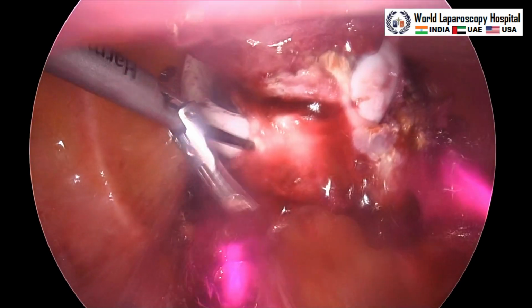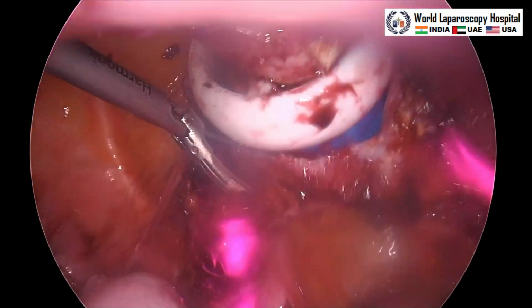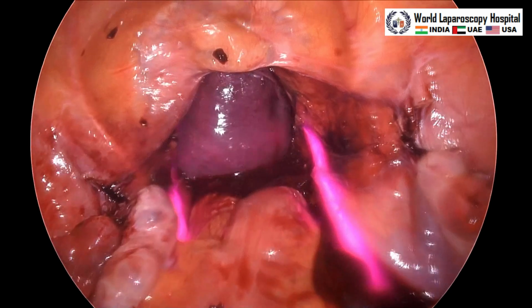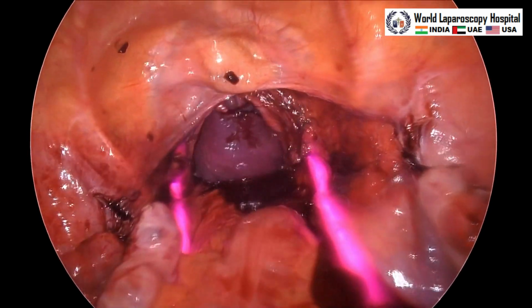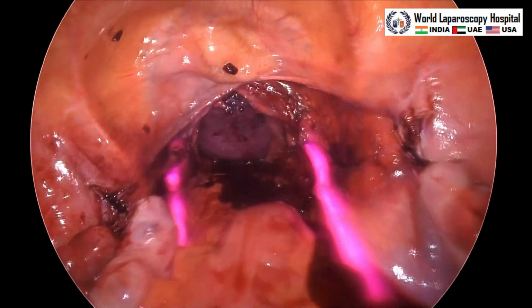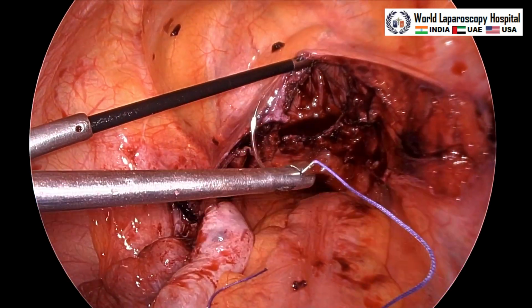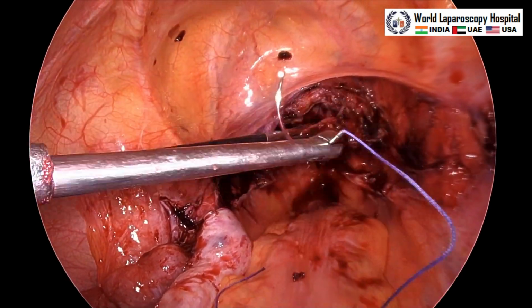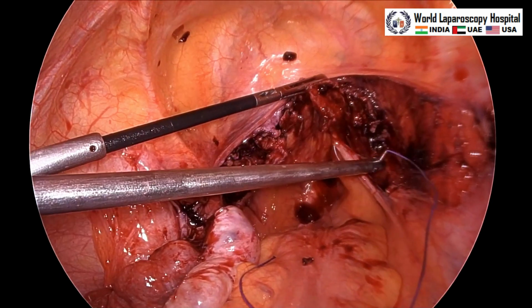So hysterectomy is over, and now the uterus will be pulled out. If you want, you can remove the tube or ovary, it is optional. Some people are not in favor of removing the tube because it increases the devascularization of the ovary, but this is up to you.